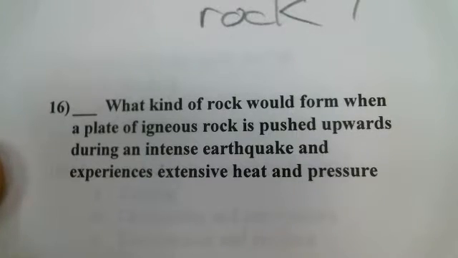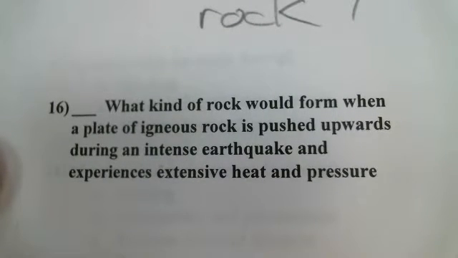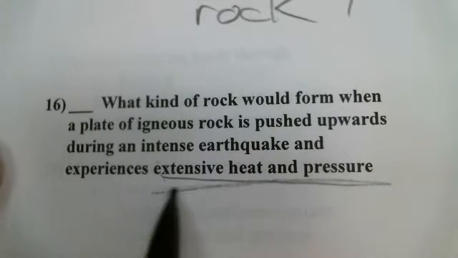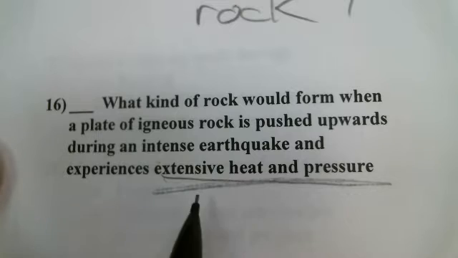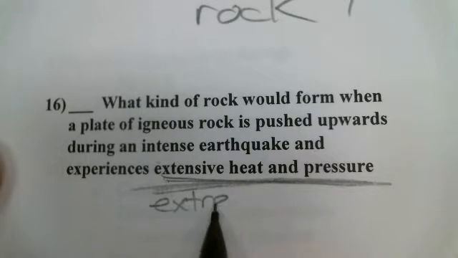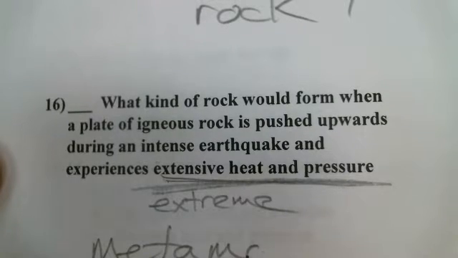Number 16. What kind of rock would form when a plate of igneous rock is pushed upwards during the intense earthquake and experiences extensive heat and pressure? This phrase right here should have clued you in. Another word for extensive is extreme. So whenever you have extreme heat and pressure, you're basically cooking stuff that's going to be metamorphic.